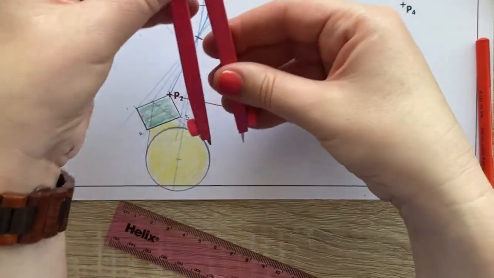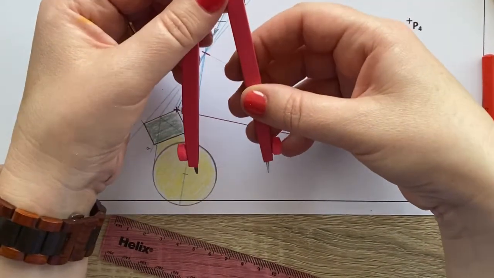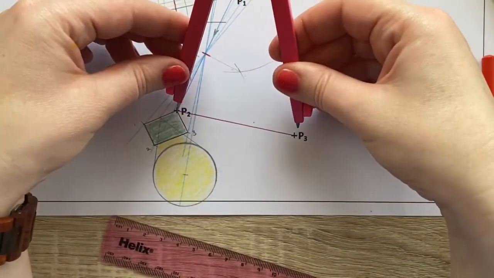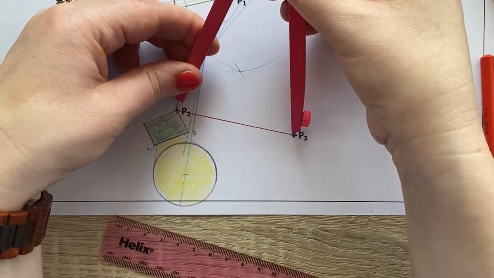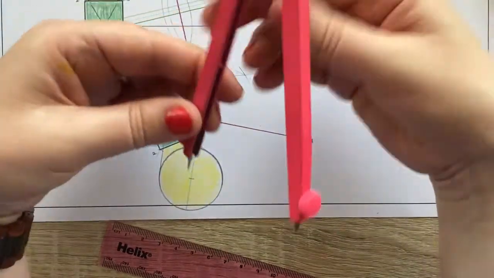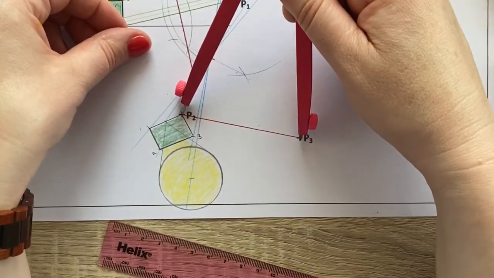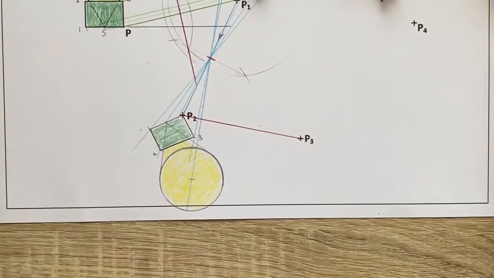So I'm going to set my compass. In this particular view, your compass is set from P2 to P3. Whatever that measurement is, I don't know what it is, I don't care what it is, because I'm setting it on my compass. I just set it. There it is. Let's just check that that's accurate. Yeah, I'm happy with that. You leave that compass set because it's not going to change.